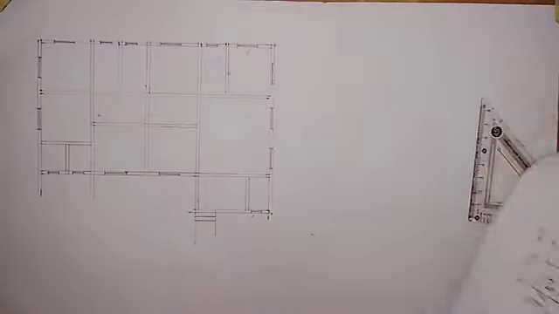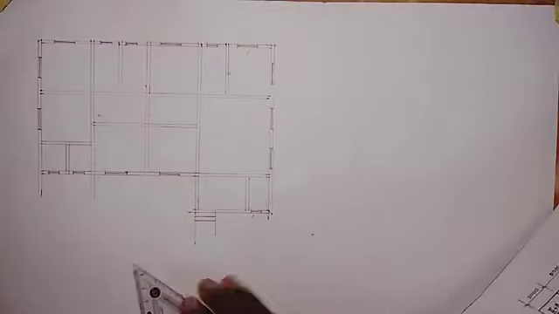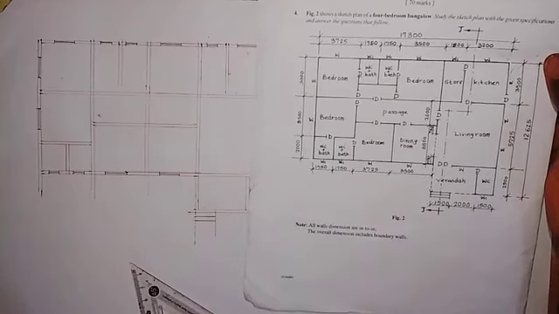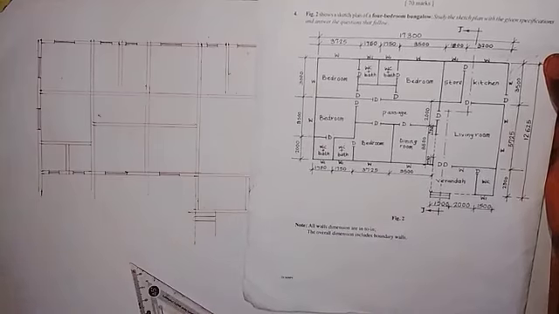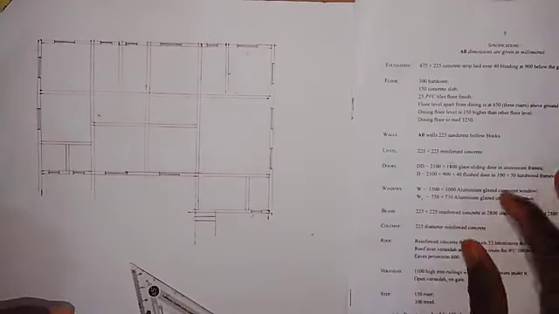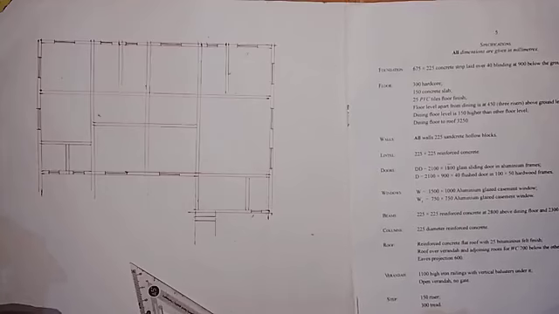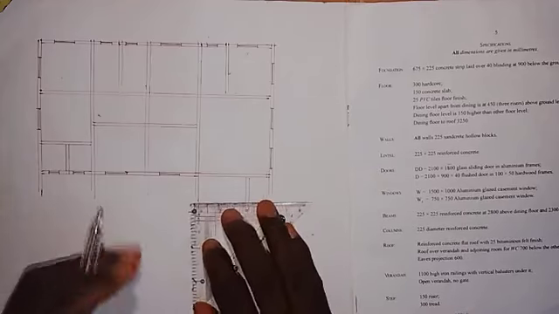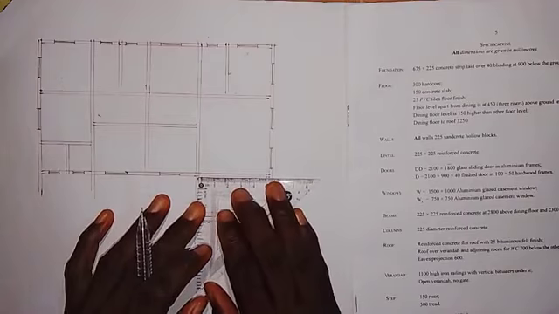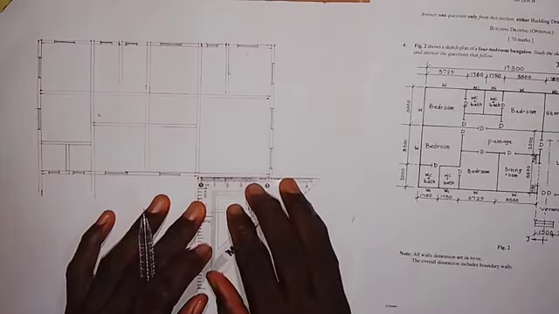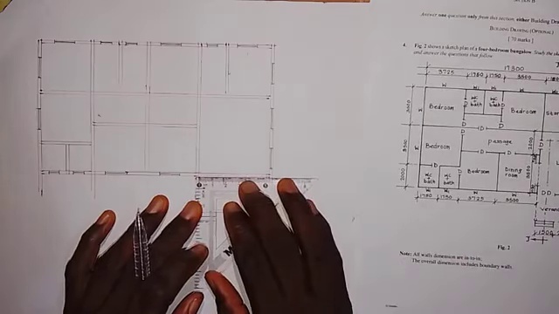Where do we have double door? So let's take note of where we have double door. So double door is an entrance door at this point, and don't forget that it's a sliding door. So we have that the width for both of them is 1/800. So the 1/800, that's going to be 18 millimeters. So we have it here.